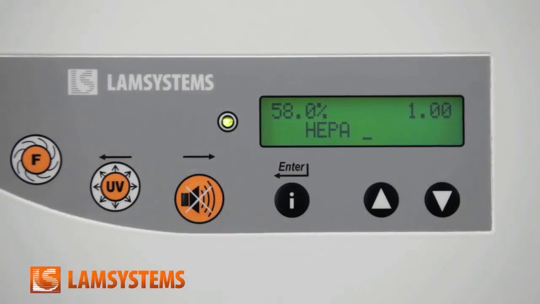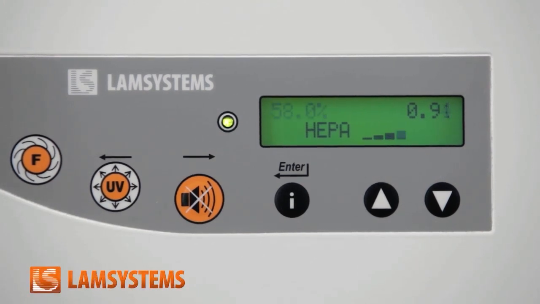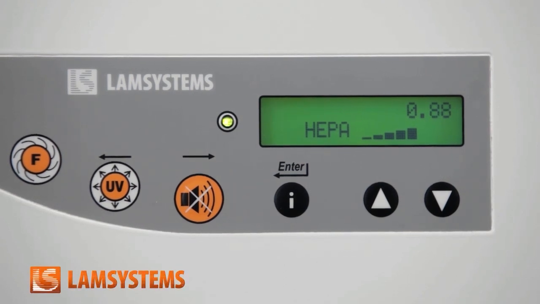The microprocessor control system monitors the contamination degree of the installed filters each time you switch on the cabinet. If the critical level is reached, which is about 90%, you'll see a message on the display.